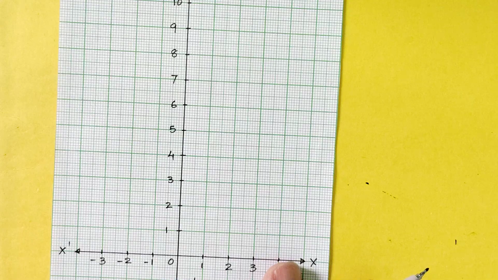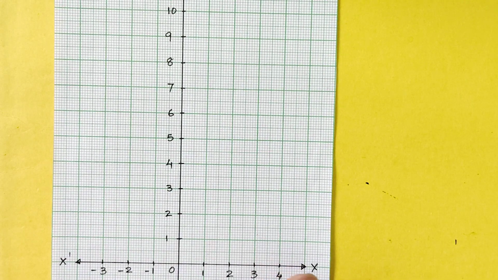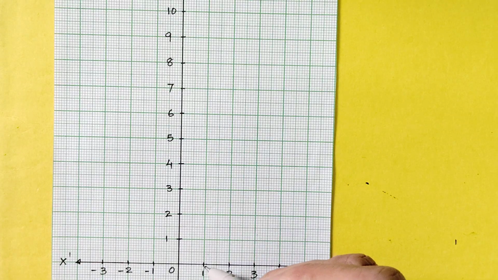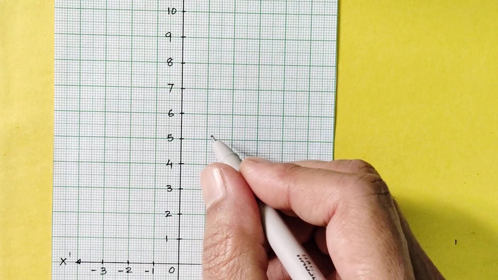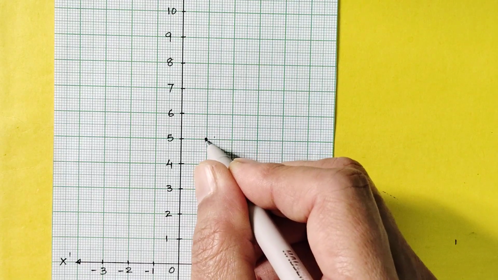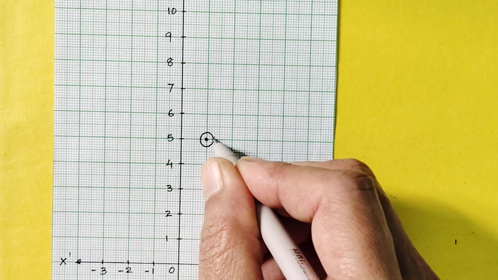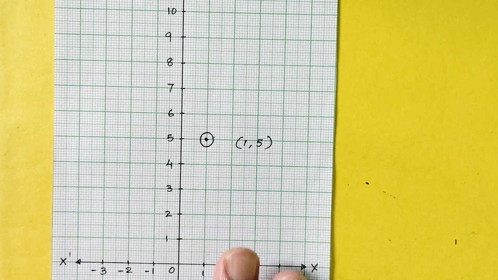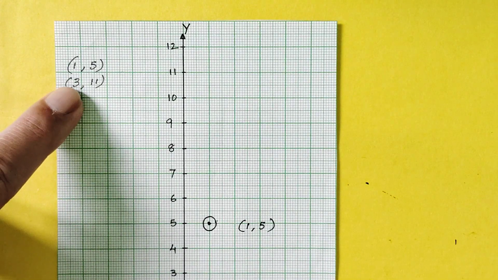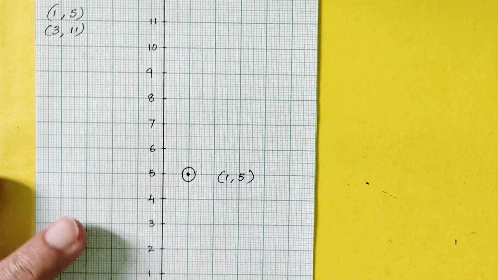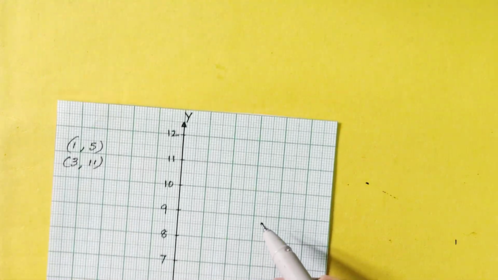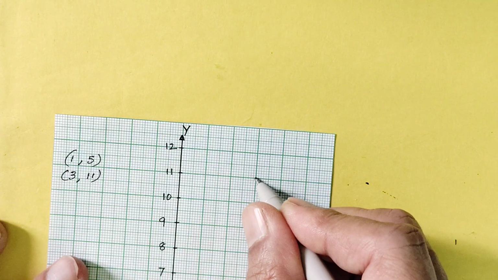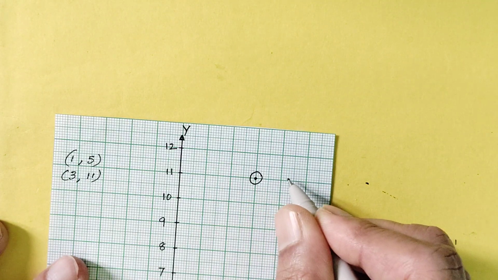So 1 on x-axis, 5 on y-axis. So this is that point. And the next point is 3, 11. So x is 3, y is 11. So this point will be here. This is 3, 11.